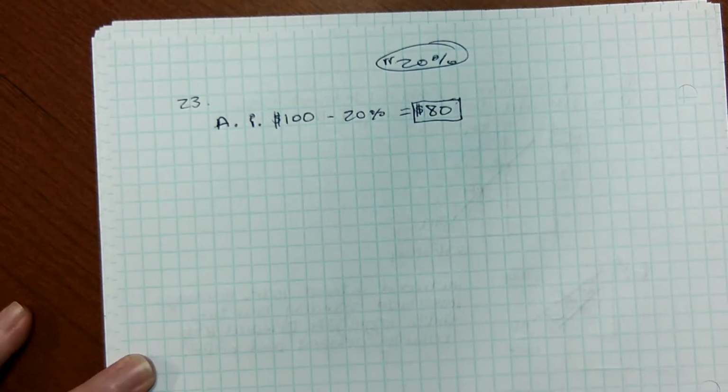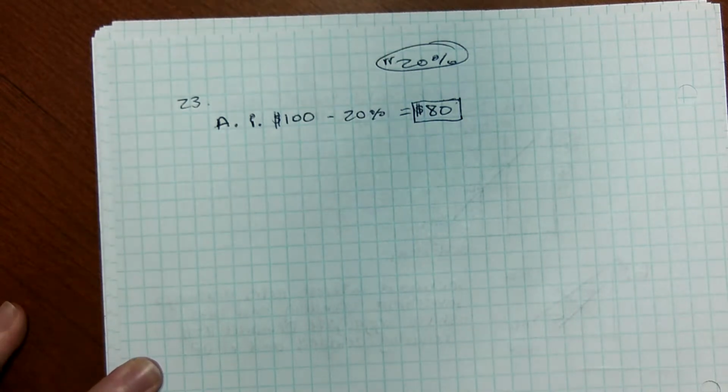Fundamentals, you are wrong. Okay, they can lend out up to $80 of that 100 because only 20% must be held in reserves.